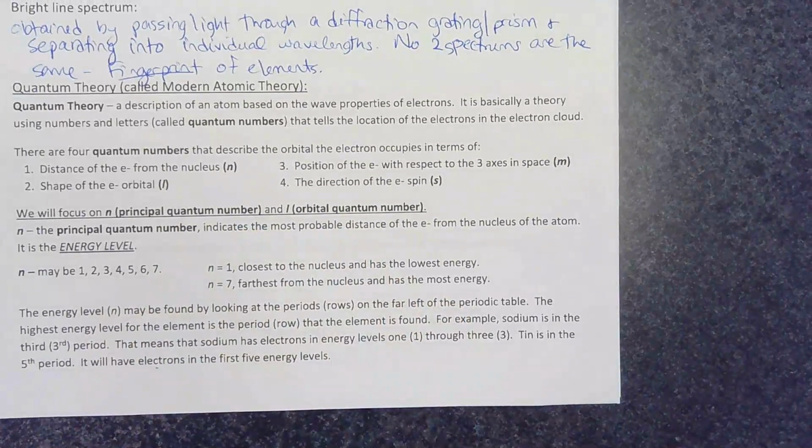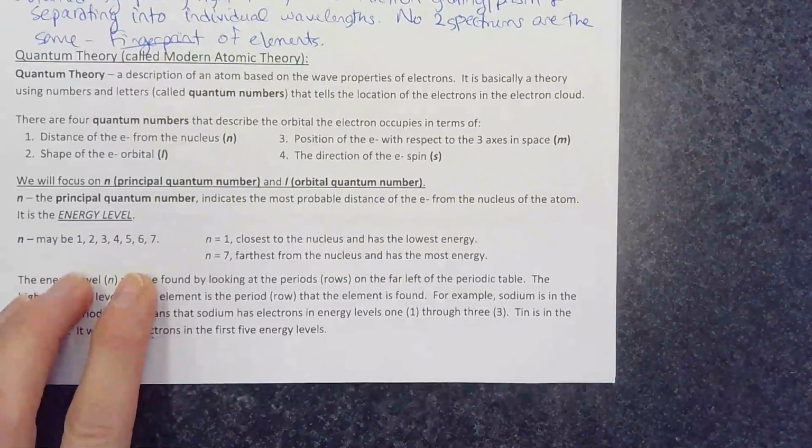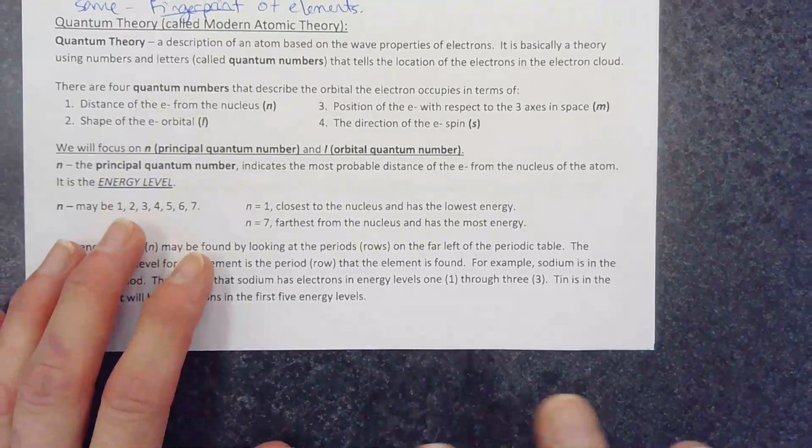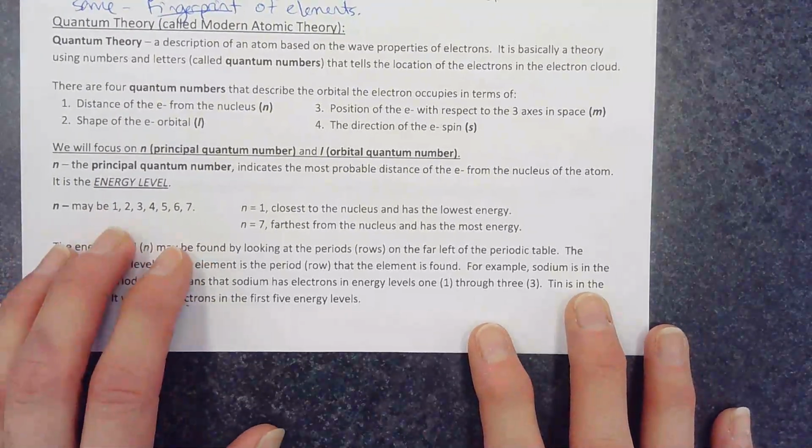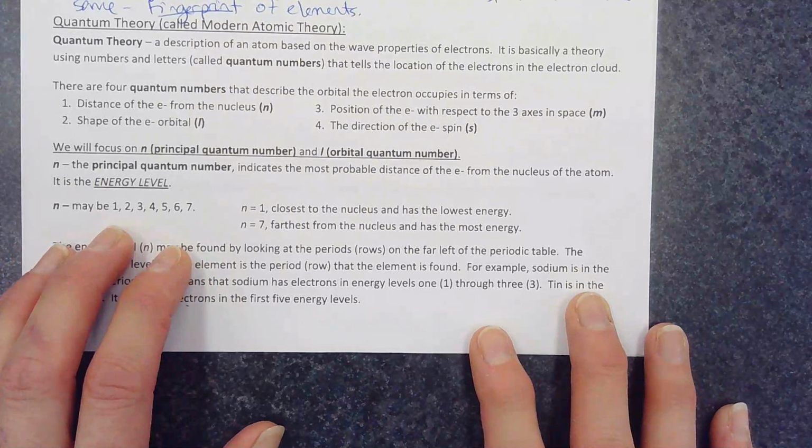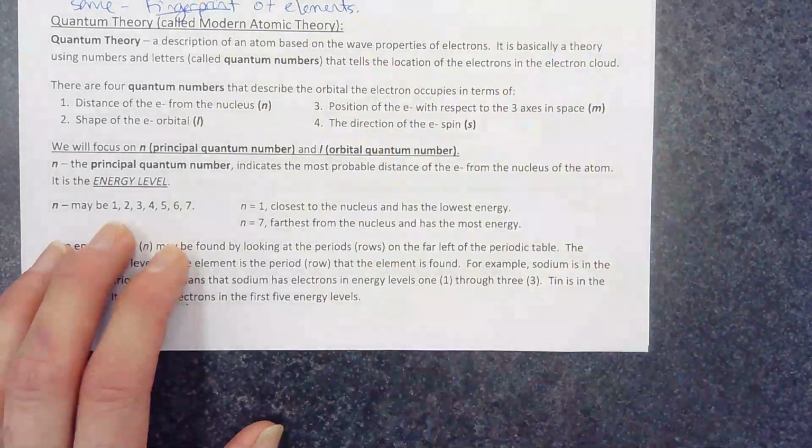All right, let's put all of this together. So energy level is N. It's the distance of the electron from the nucleus. You can have 7 energy levels. Guys, you're not going to have to memorize any of this. Just listen to me a minute. You're going to know it, but you're not going to memorize it. So you don't have to memorize these notes here.